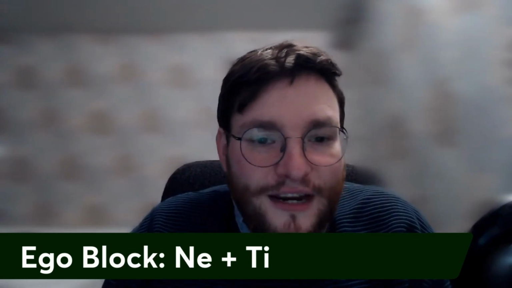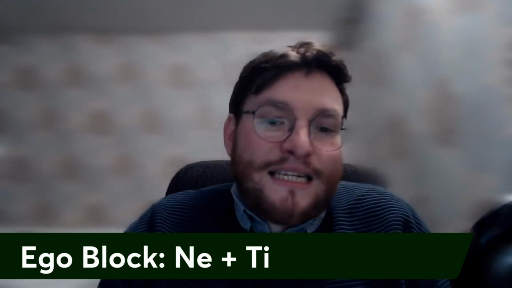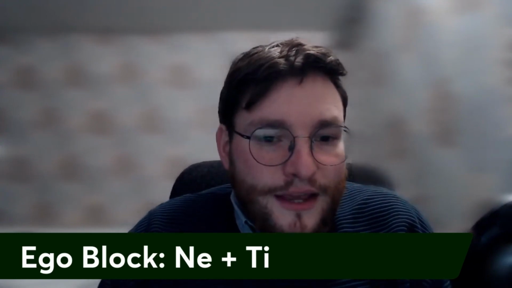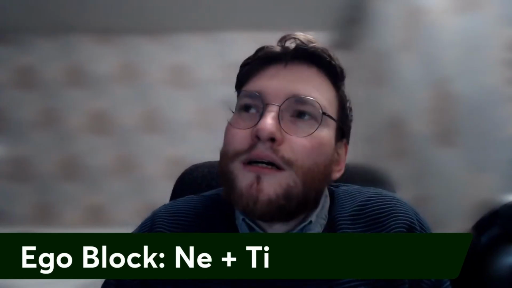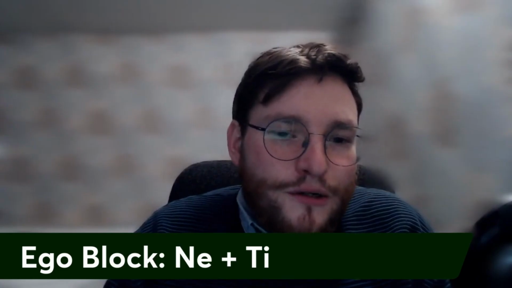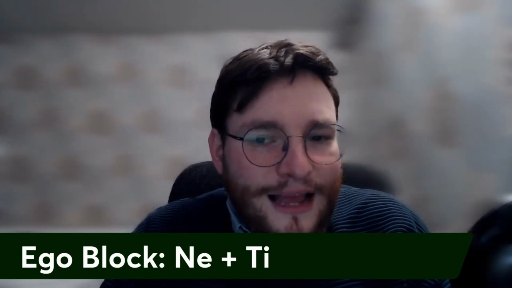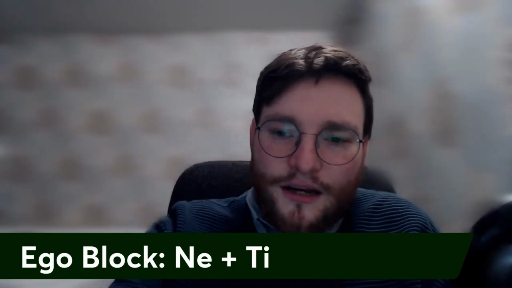This is a type which is very interested in looking at all different sorts of ways of making sense of the world around them. So they are theory builders, they are system explorers. They want to find the perfect theory to explain how everything fits together. That's the main point for when you have Ne and Ti together.